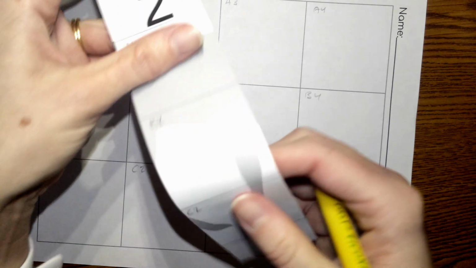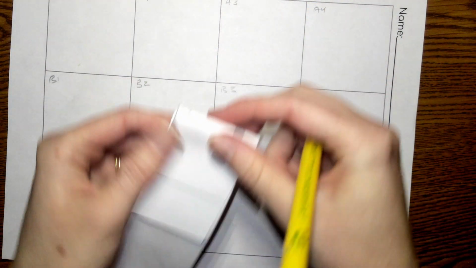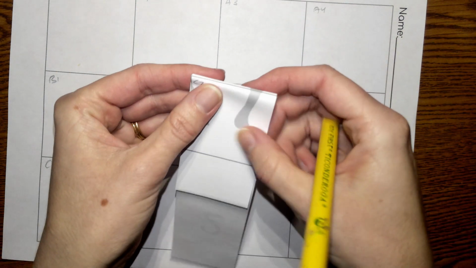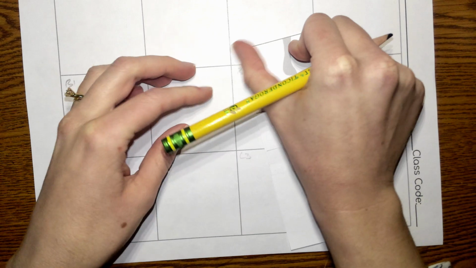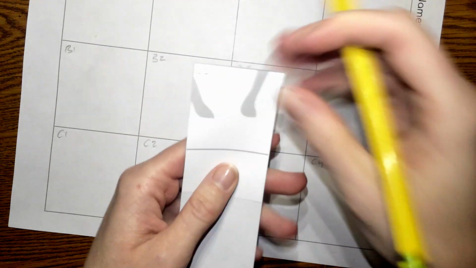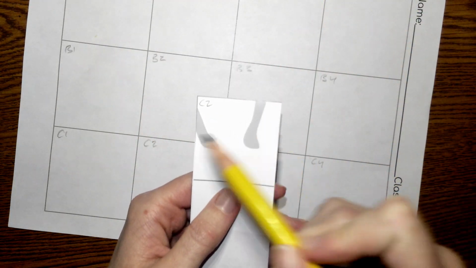random and just start on one part of my picture. I'm going to say that I want to work on box C2. So when I isolate just C2 and look at it, it doesn't look like a buck. It just looks like two shapes.